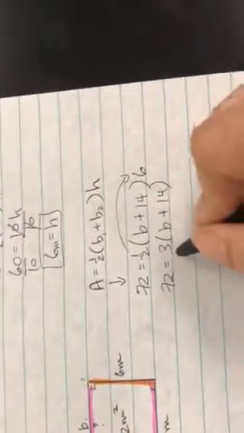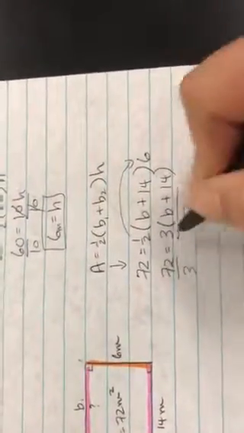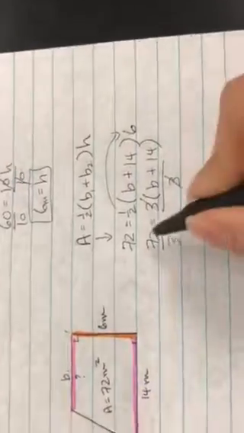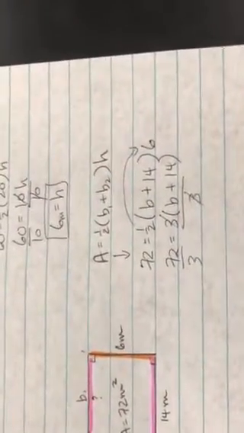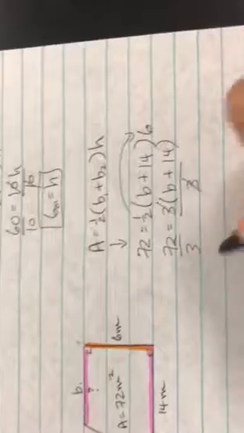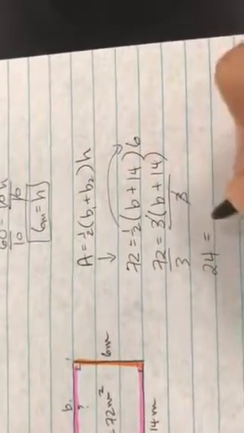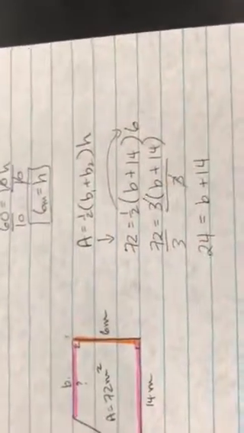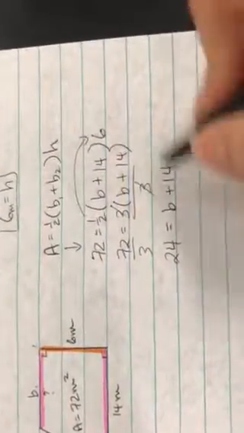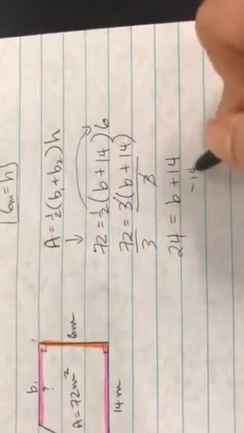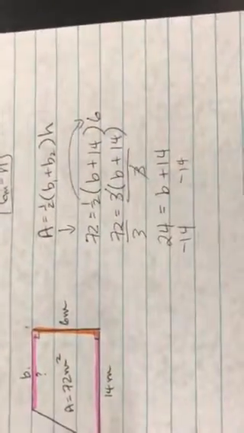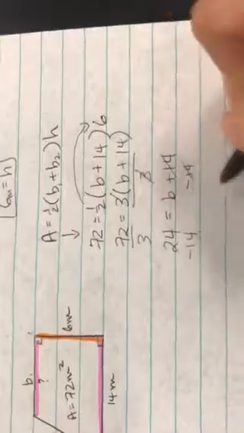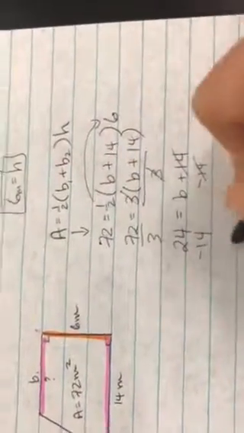So to get rid of times 3, we divide by 3. That cancels to 1, right? 72 divided by 3 is 24. So we got 24 is equal to b plus 14. Now we can remove the parentheses because we got rid of the 3 on the outside. And then finish balancing. To get the b by itself, we do minus 14, and then that cancels. So then b is equal to 10. So b is equal to 10 meters in this case.